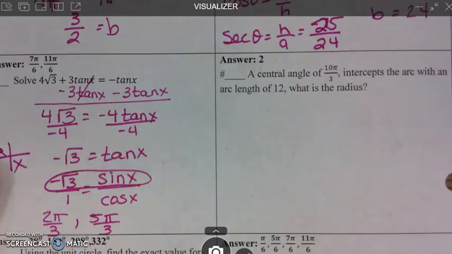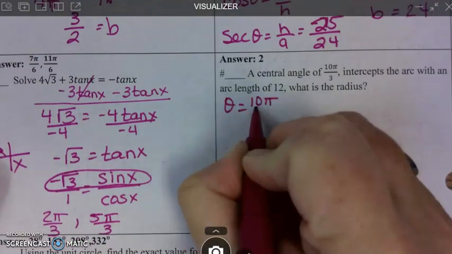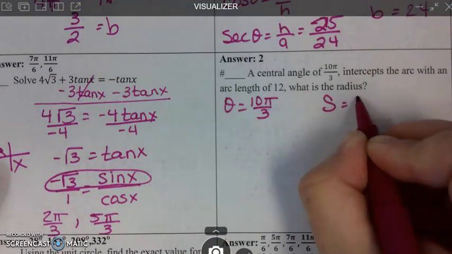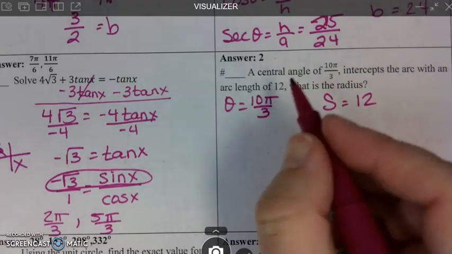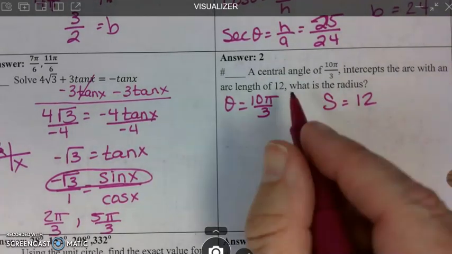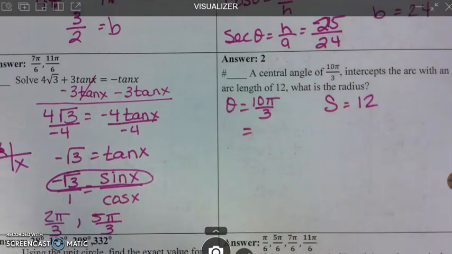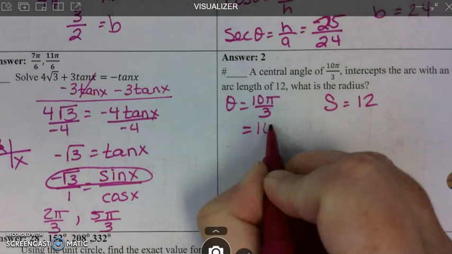Next question. We know our angle is going to be 10 pi over 3, and we know S is 12. Again, our final answer is going to be a decimal. So if you're struggling to remember the parentheses, let's go ahead and turn 10 pi over 3 into a decimal, and I get 10.47.